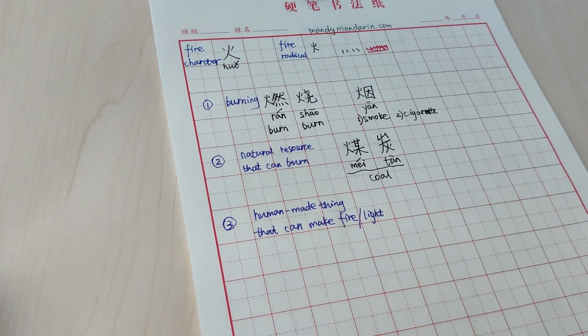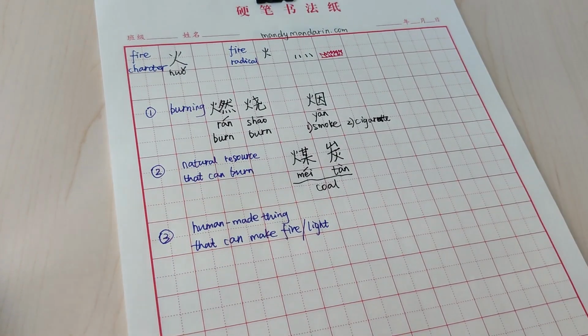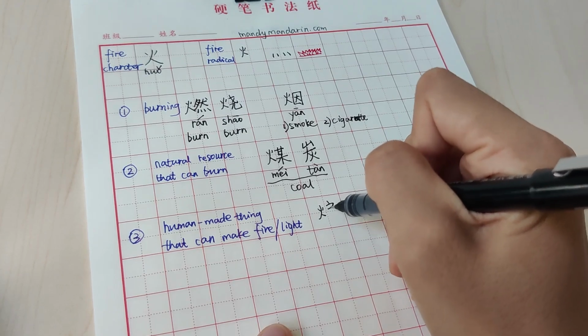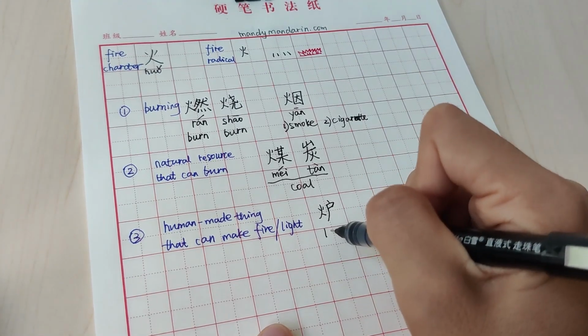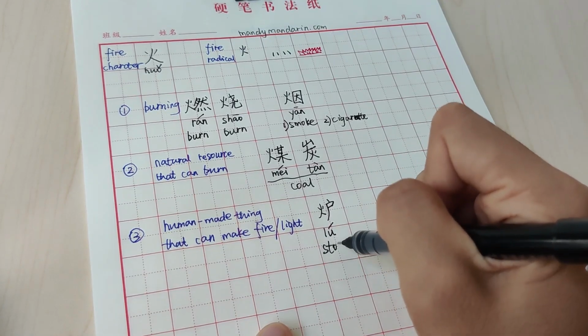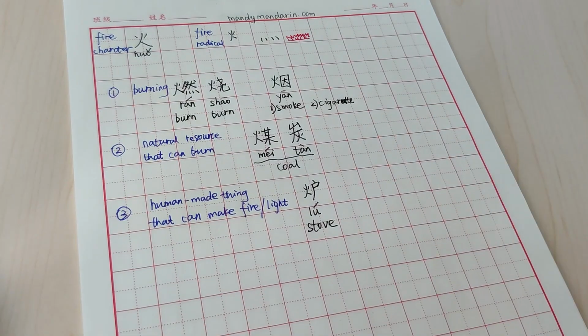Okay, so let's take a look. First of all is 炉. This is 炉, and it means stove. You can use the stove to set fire to cook.